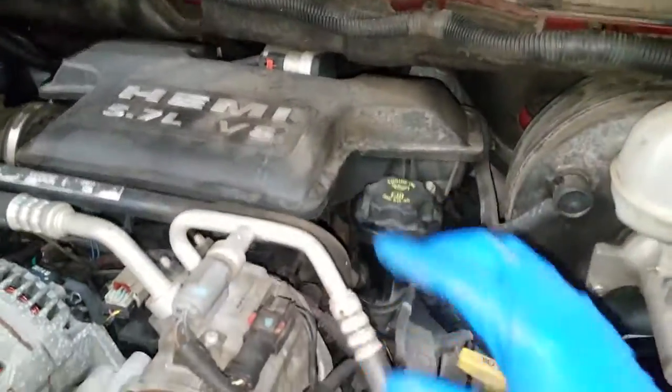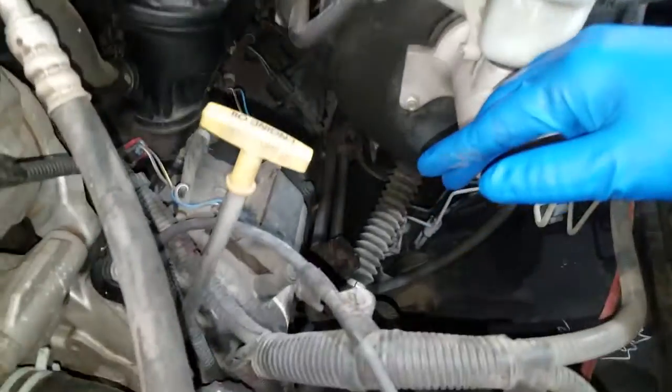Welcome back. Back to this truck. It says it has a 5.7 Hemi in it. All right.